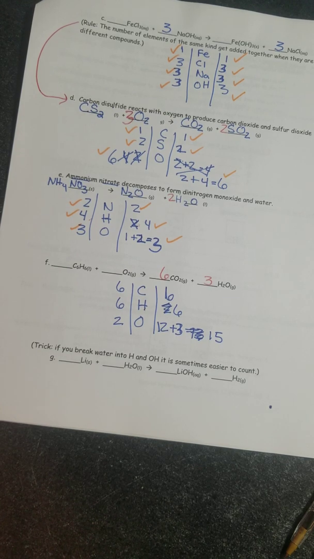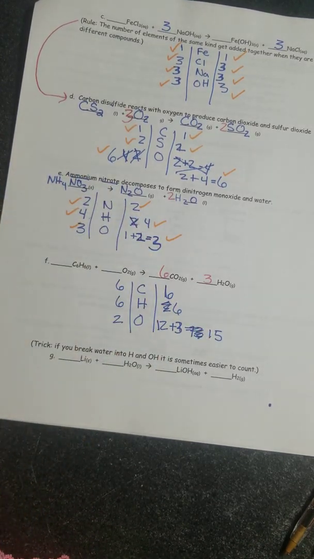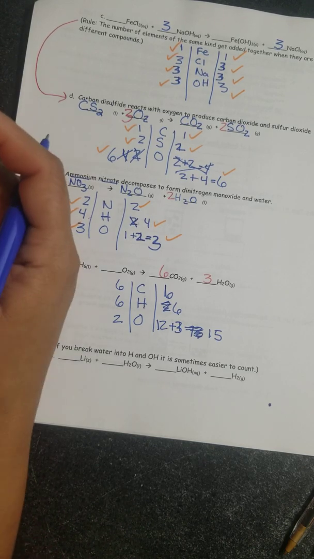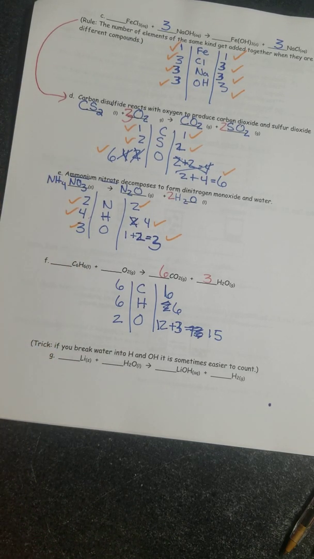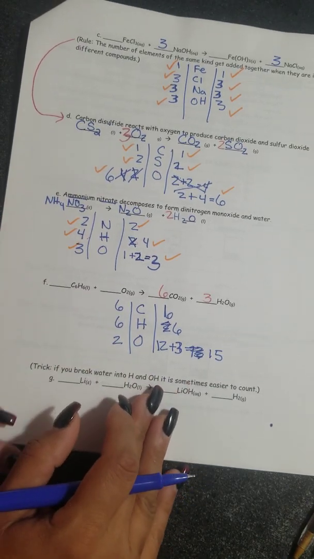Can 2 times something be 15? No, 2 times nothing is 15 because 2 is an even number and 15 is an odd number. I can't do that. But what if I come over here and look at this and say, could I go ahead and actually change something?